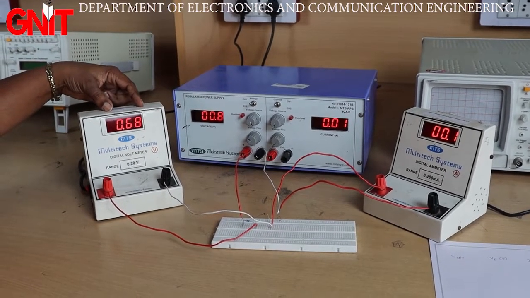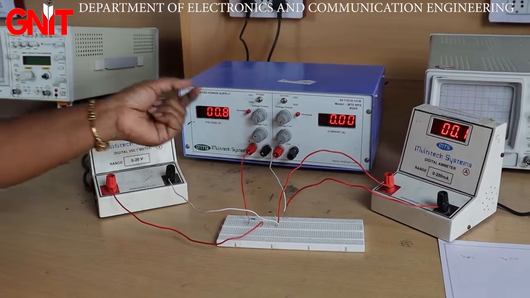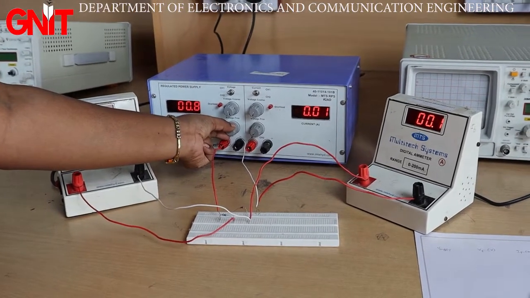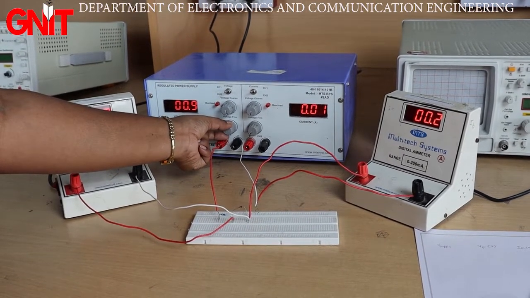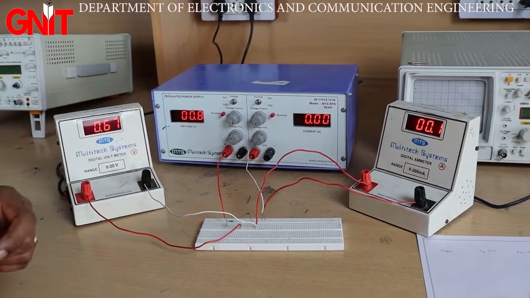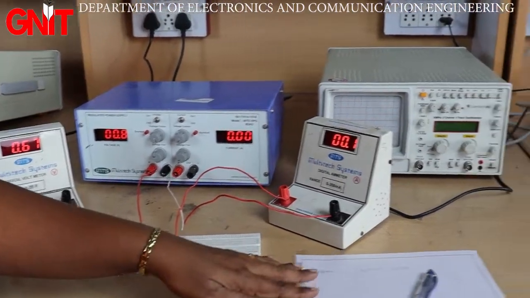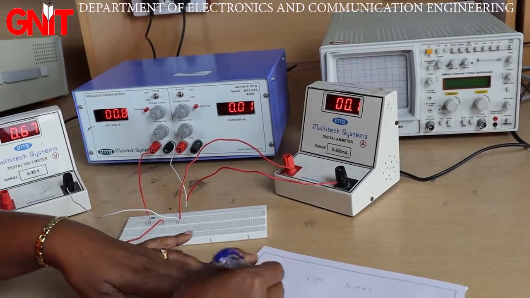So we have to note down all these values by varying this external voltage. So I am noting down the values and I am going to draw this graph for that. To note down these values, we are using supply voltage.